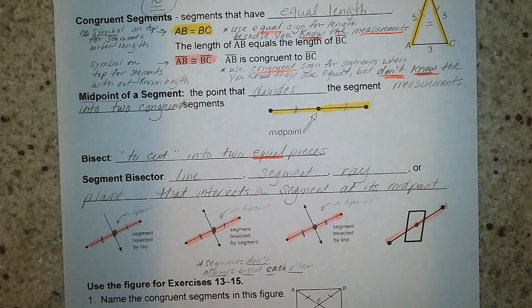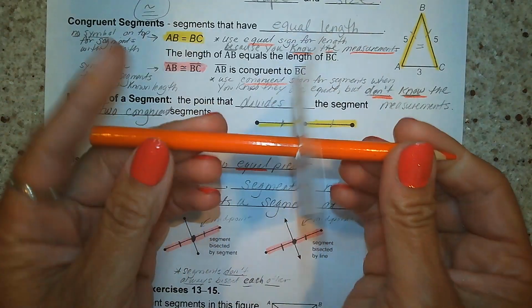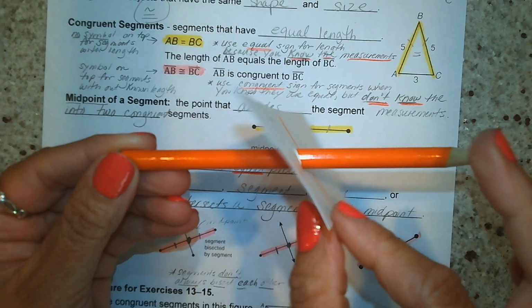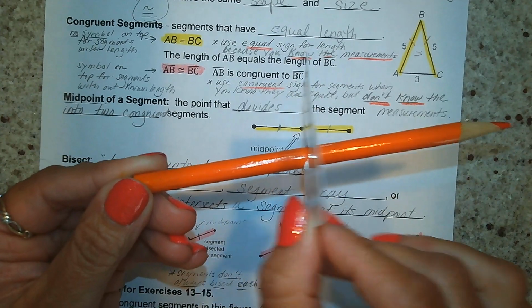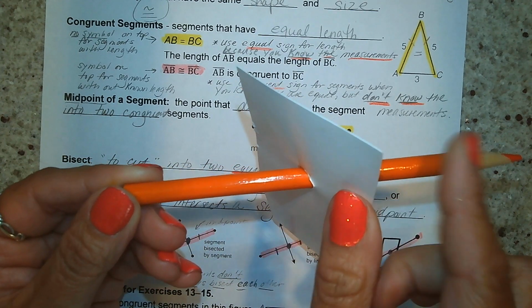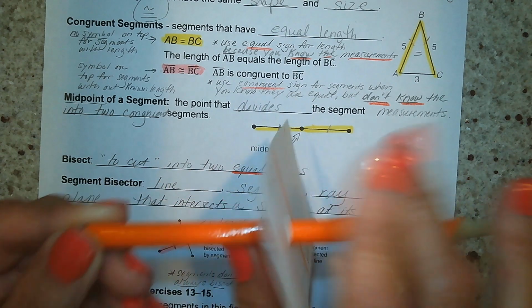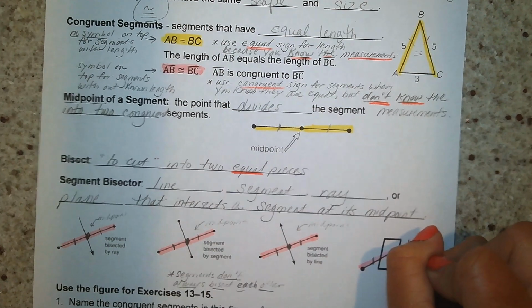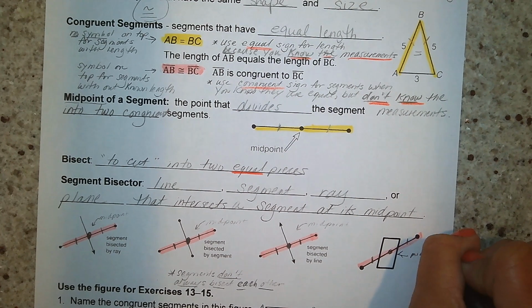Another way to look at it would be to look at it like this. If you think about my pencil as being the segment, here comes the plane cutting right through, and it can cut through at any angle, but it's cutting through at that midpoint right there, making this side equal to this side. Okay, so those are equal. And again, that would still right there be the midpoint.